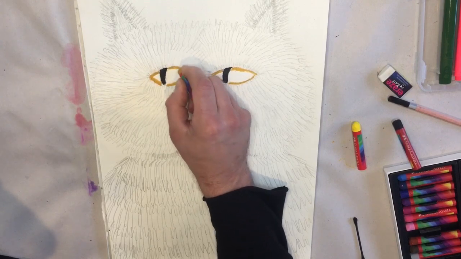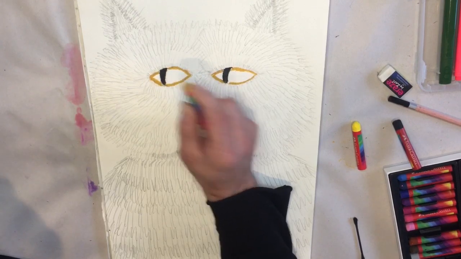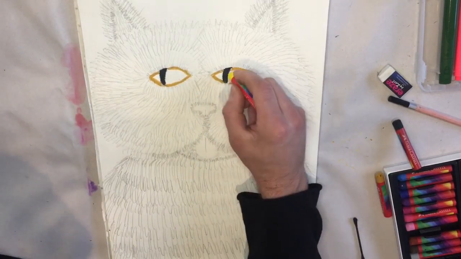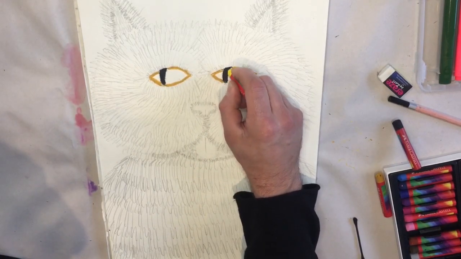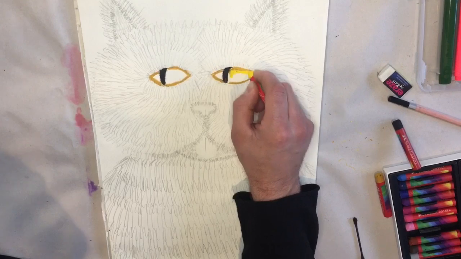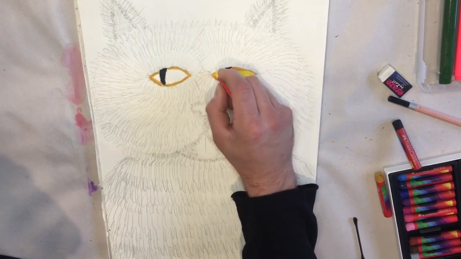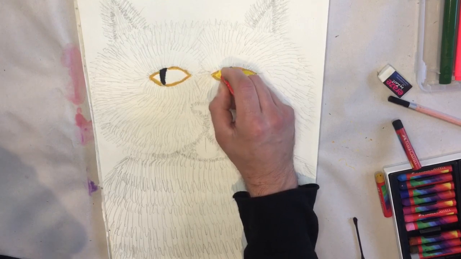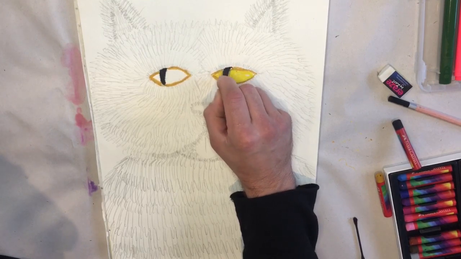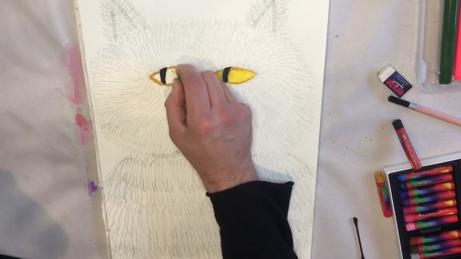So the harder you press, the more vibrant it's going to be. And then I'm going to add my lighter colour on the inside. So the yellow. Try not to go on the black. Might even be a good idea to do the black after the colour.